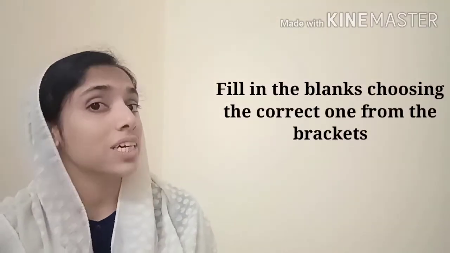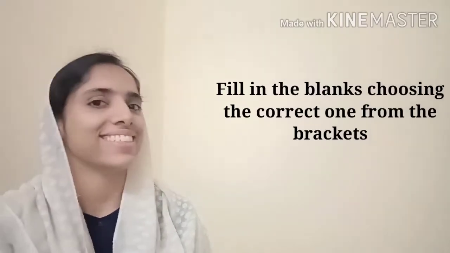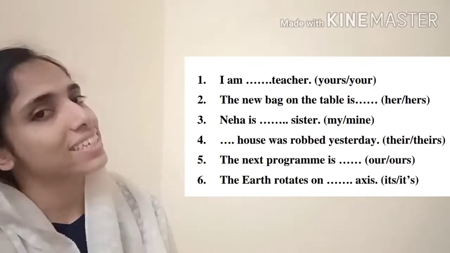Are you ready? For this task, I'll be giving you fill in the blanks type questions. There will be 6 questions. For each question, 2 options will be given inside the bracket. The possessive pronouns as well as the possessive determiners will be given in the options. You have to choose the correct one and fill the blanks. Okay, are you ready? Yes, these are the questions. Let's read the questions first.